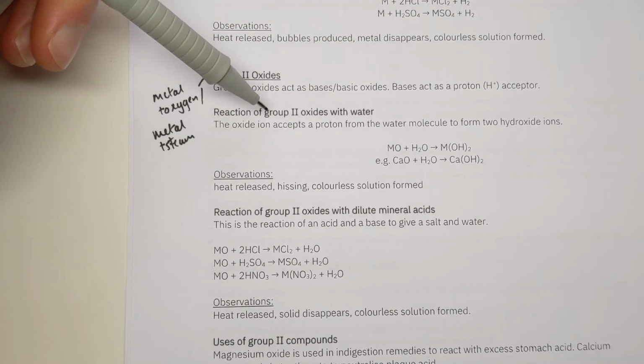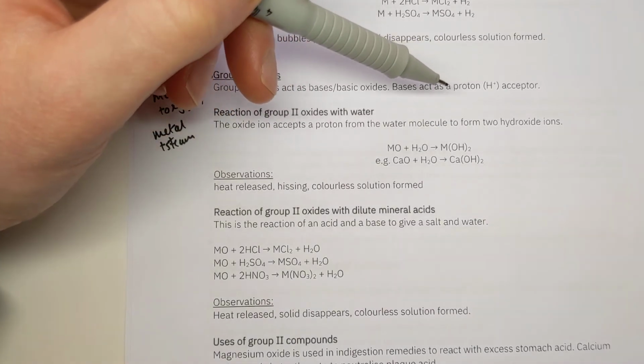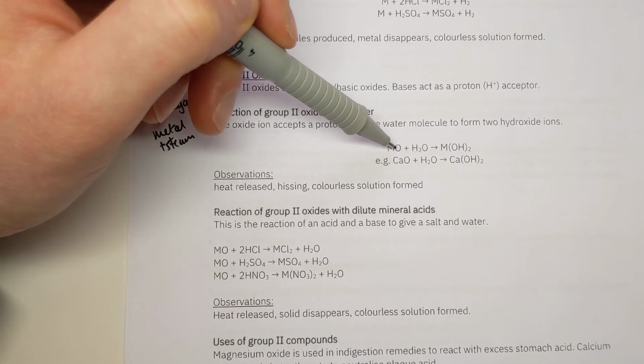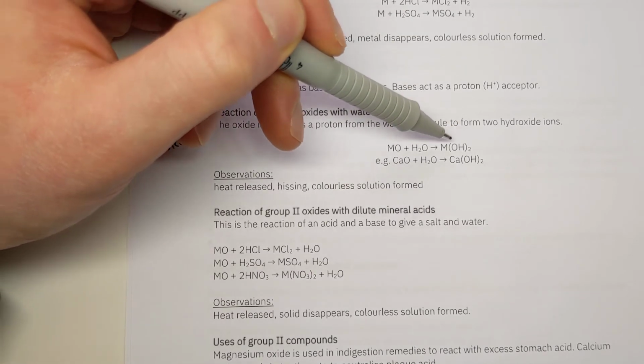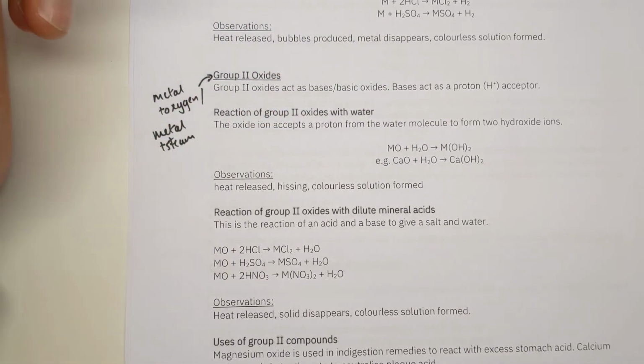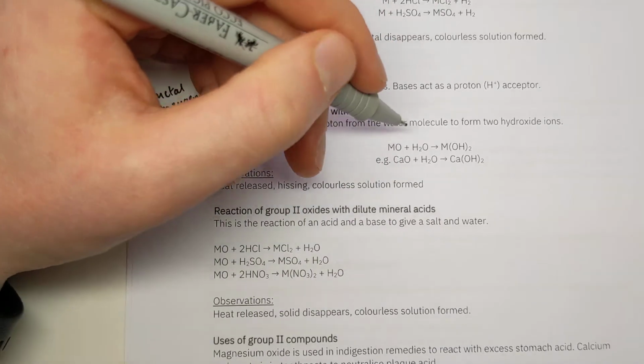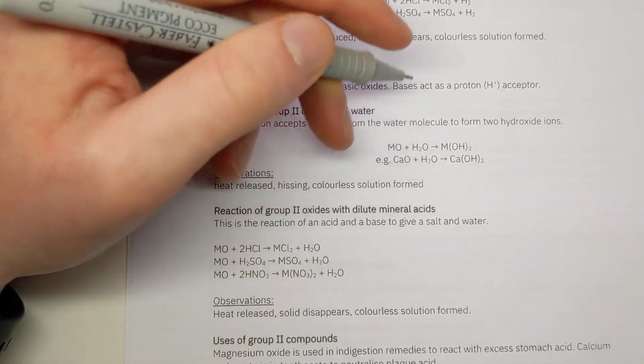So if you take group 2 oxide and react it with water, it will still act like a proton acceptor. So MO, a metal oxide, plus water will make metal hydroxide. So calcium oxide plus water makes calcium hydroxide. It can be a wee bit tricky to understand what's going on there. So I'm going to actually draw this out a little bit differently. I'm going to sketch out all the individual atoms in this equation.